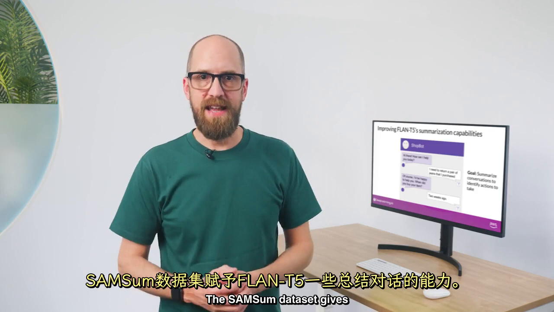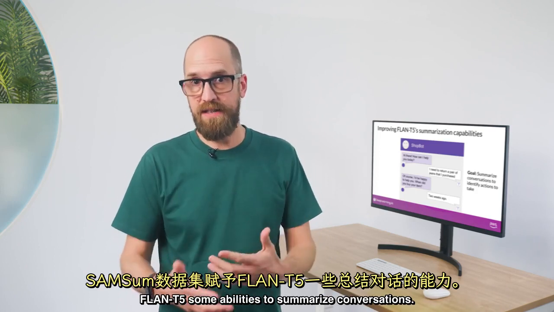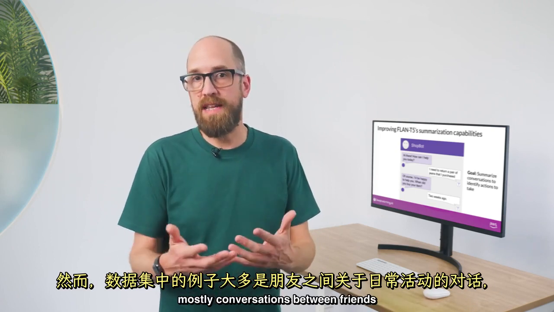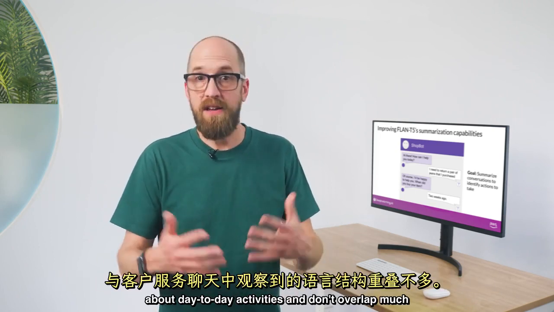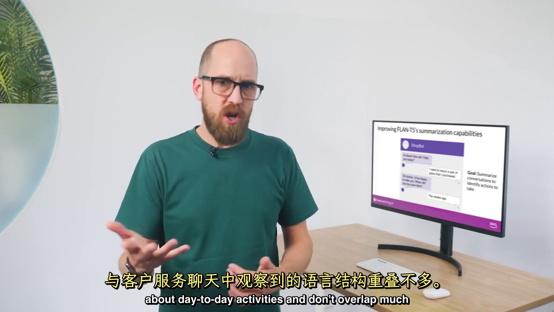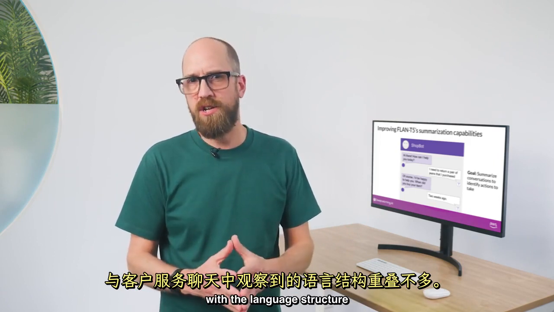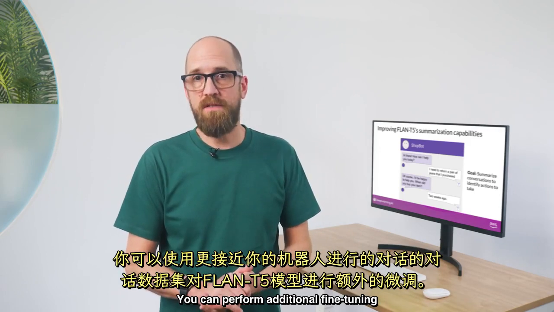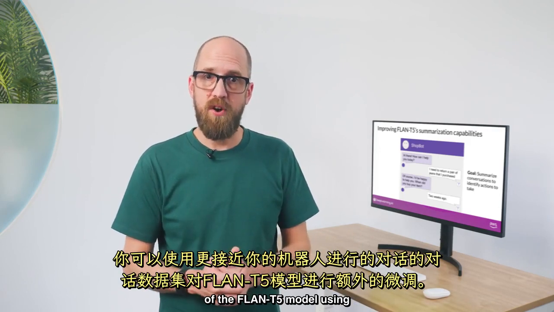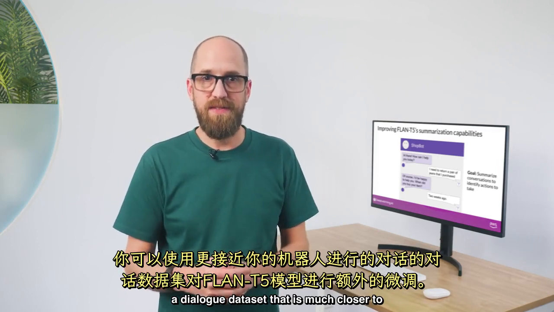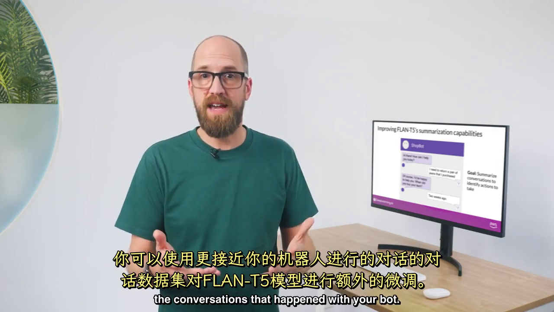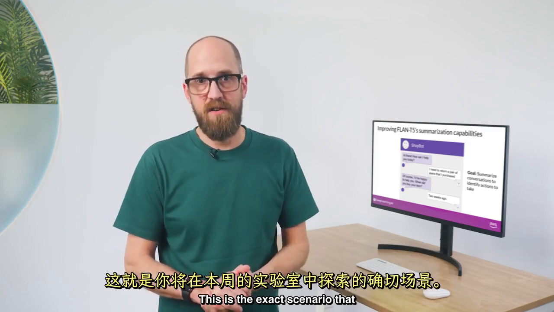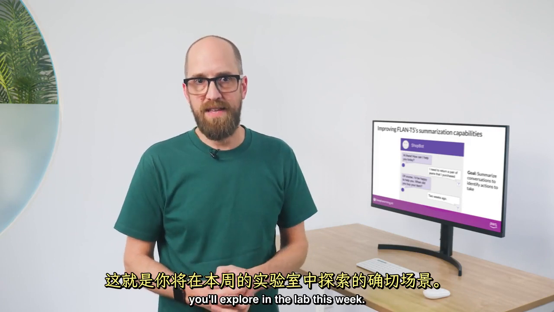The SAMSum dataset gives FLAN T5 some abilities to summarize conversations. However, the examples in the dataset are mostly conversations between friends about day-to-day activities and don't overlap much with the language structure observed in customer service chats. You can perform additional fine-tuning of the FLAN T5 model using a dialogue dataset that is much closer to the conversations that happened with your bot. This is the exact scenario that you'll explore in the lab this week.